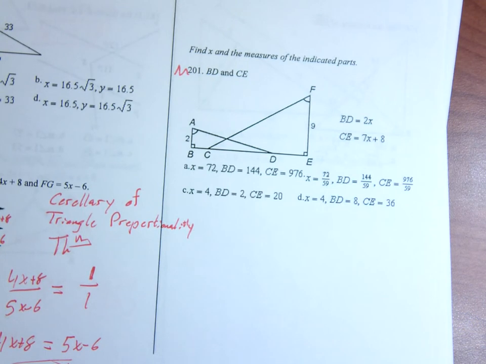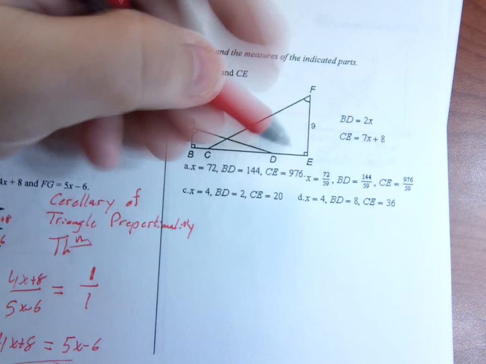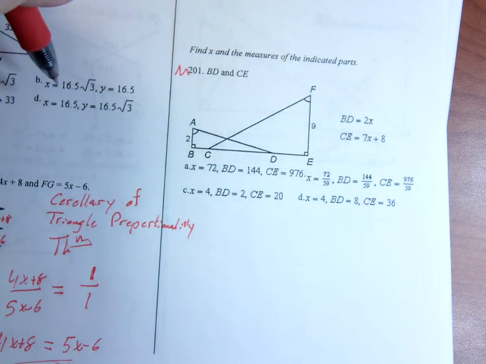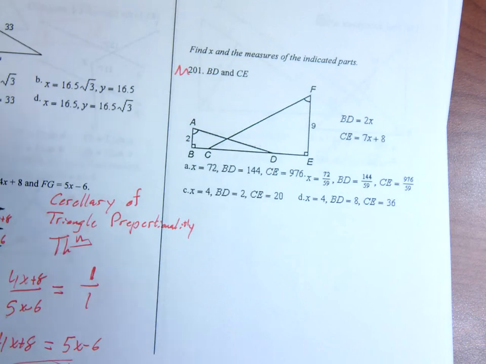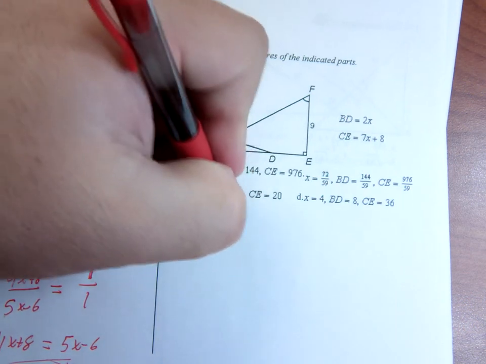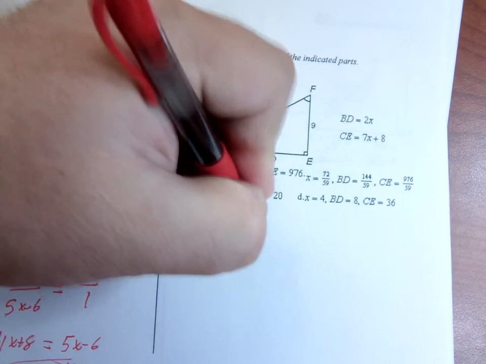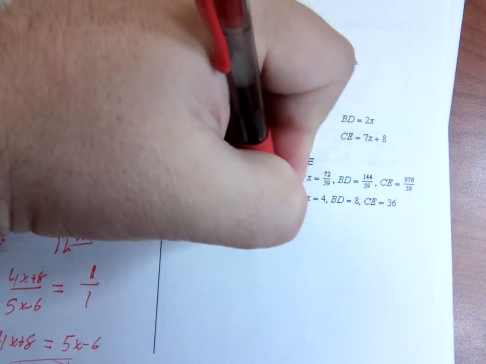Thank you. Okay, so we have similar triangles, we have proportional sides. Now we just got to set up our proportion. Help me set it up, please. We have BD is 2x and CE is 7x plus 8. So what's my proportion going to be? Suggestions? I'm taking any suggestions. It could be wrong. I'm okay with that. 2 over 2x equals 9 over 7x plus 8.